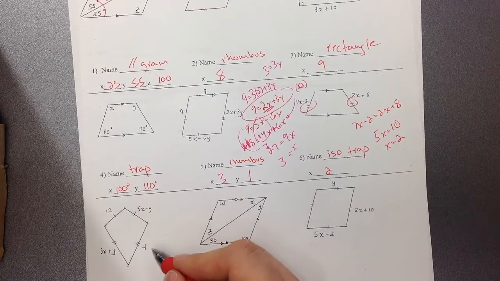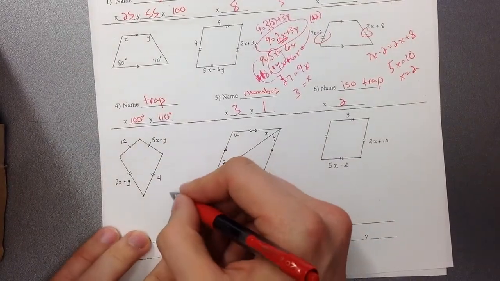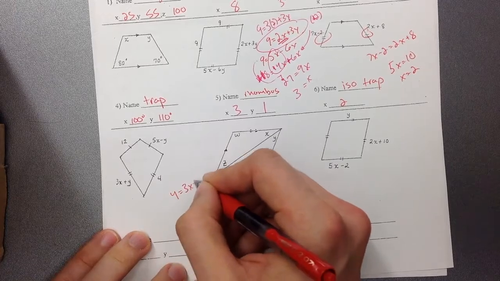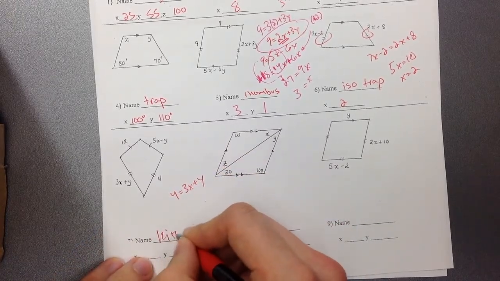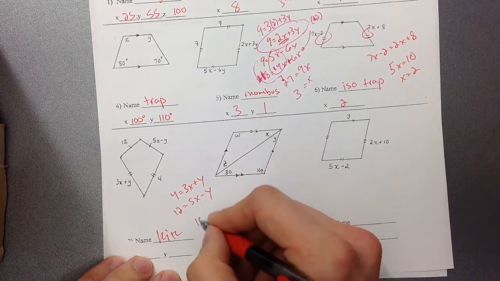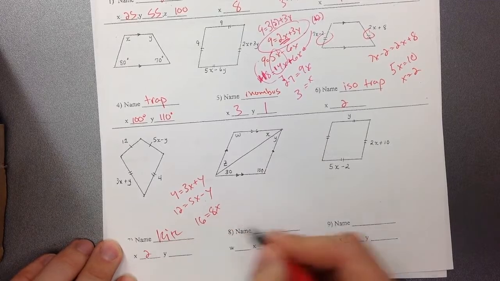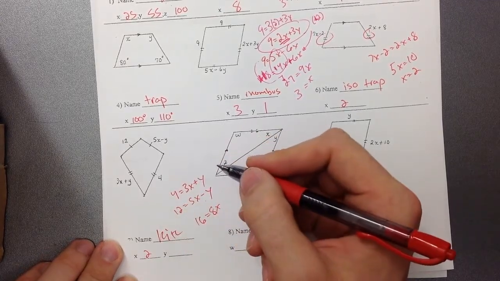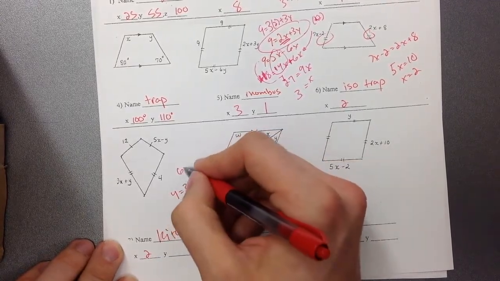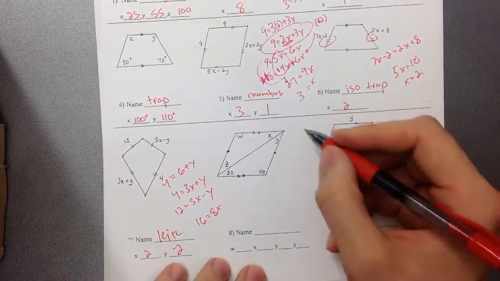Right here, kite. This will give me another system of equations. So I'll have 4 is equal to 3x plus y. And I will have 12 is equal to 5x minus y. They set this up for elimination very nicely for us. 16 is equal to 8x. So x is equal to 2. So I'll have 6 plus y is equal to 4. That makes y negative 2.